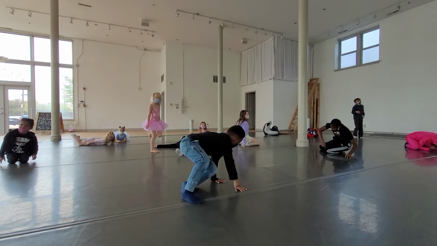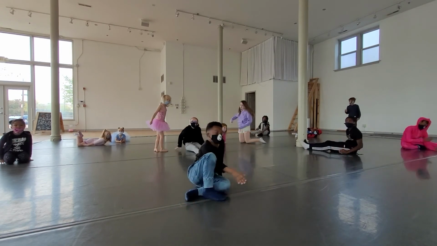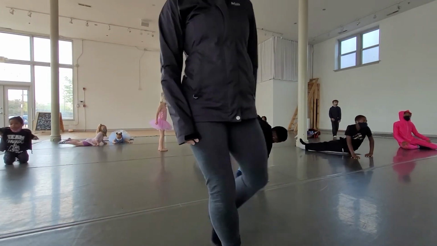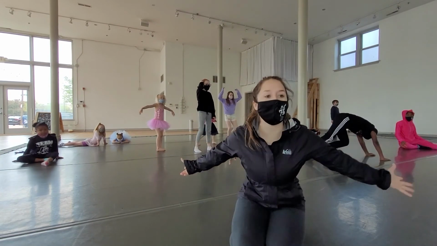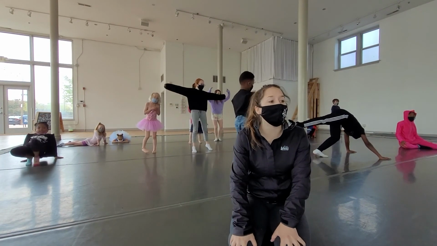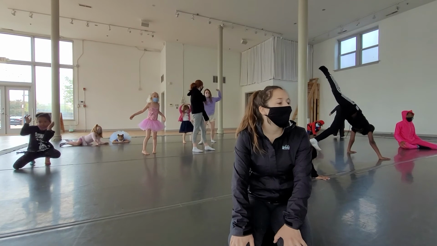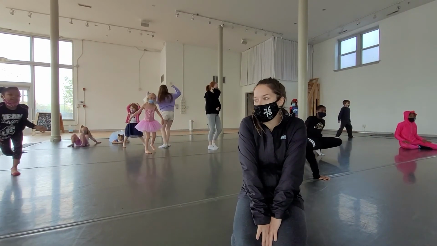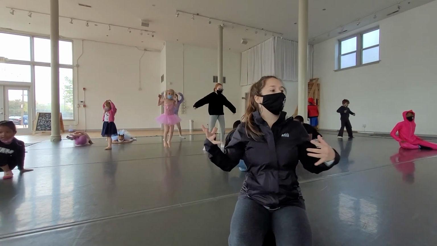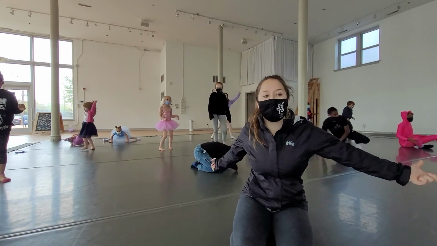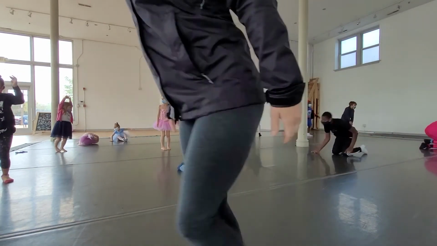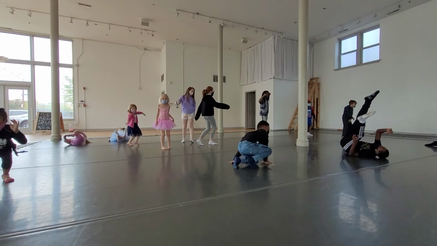And now we're going to think about a cloud. It could be any kind of cloud. It could be a cloud in the sky on a bright sunny day, or it could be a rain cloud. How does cloud make you want to move? What do you feel like doing when you hear the word cloud or when you see clouds? There we go.